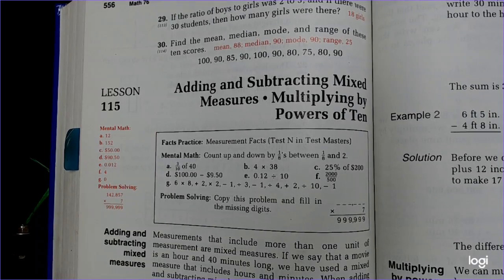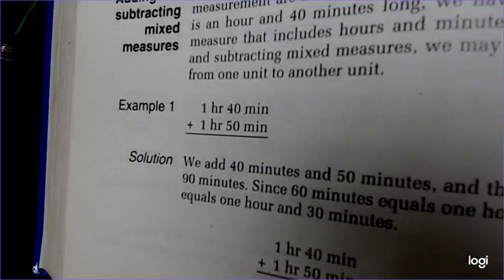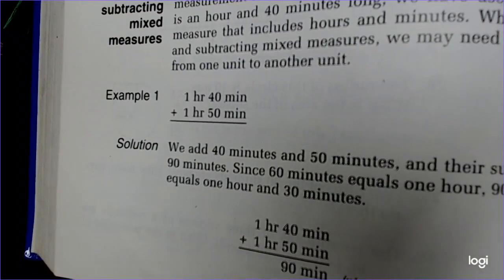Math 76, lesson 115, adding and subtracting mixed measures, multiplying by powers of 10. So let's start by adding and subtracting mixed measures. When they say mixed measures, they're talking about different units and measurements. For example, we've got this problem, 1 hour 40 minutes plus 1 hour 50 minutes.